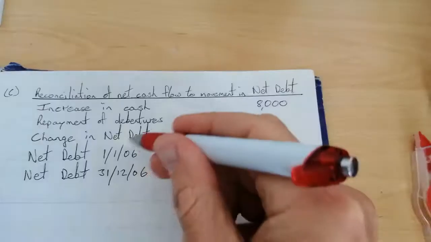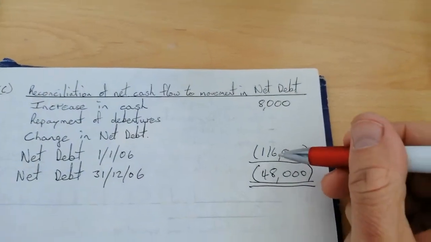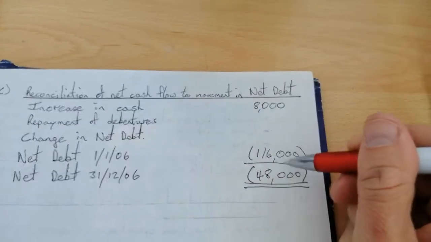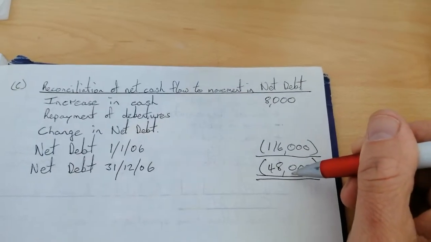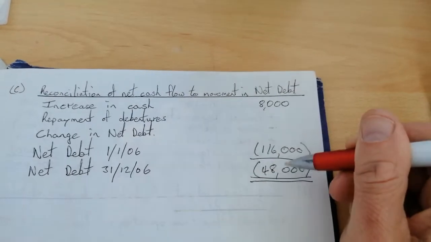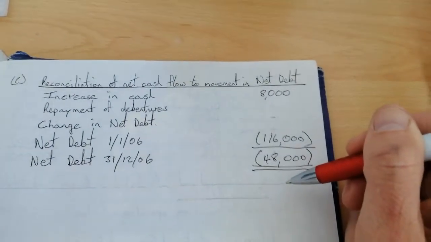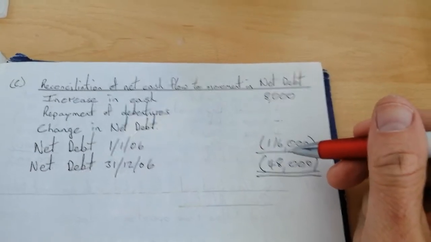Now, the change in net debt, well, the change going from this year to this year, you've gone from minus 116 to minus 48. So your minuses have gone down. If you like, it's a minus situation, which is a plus.